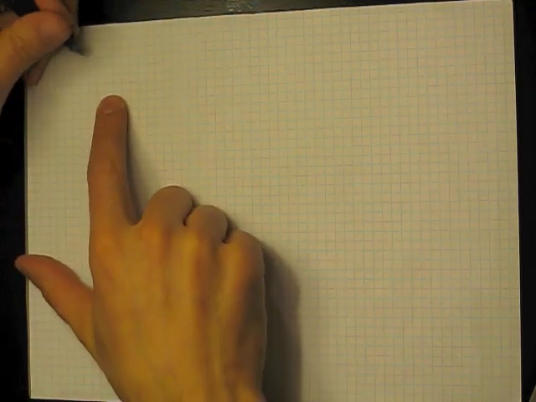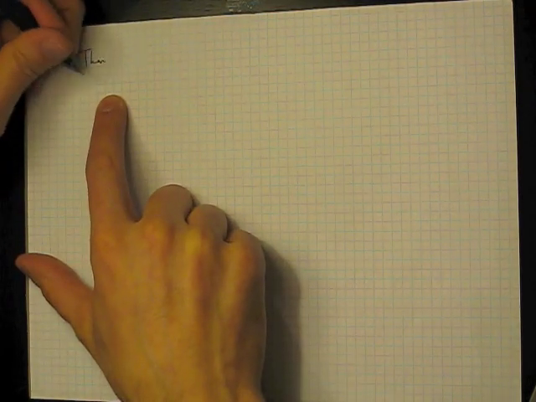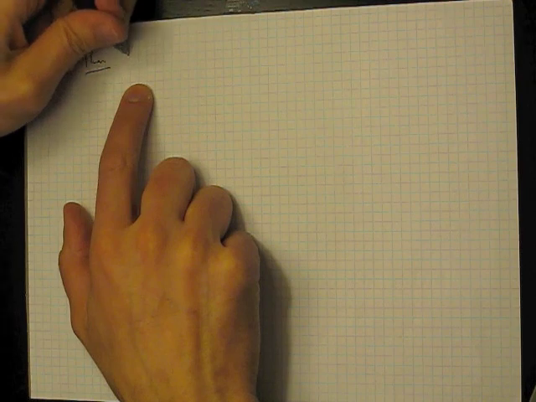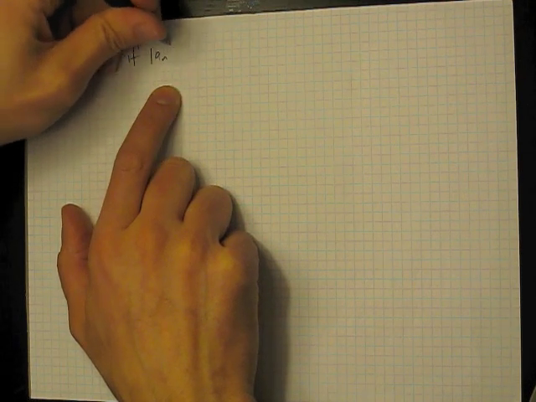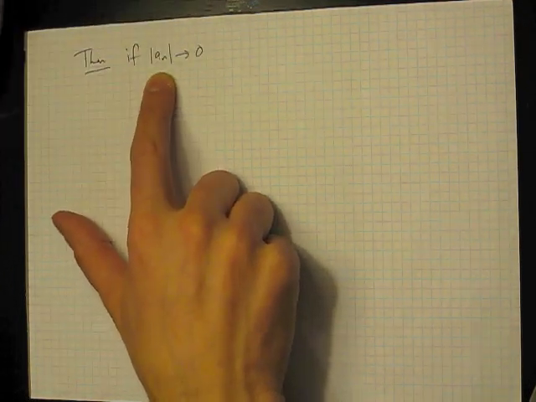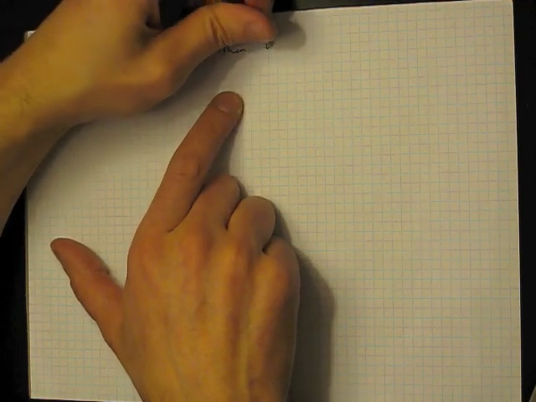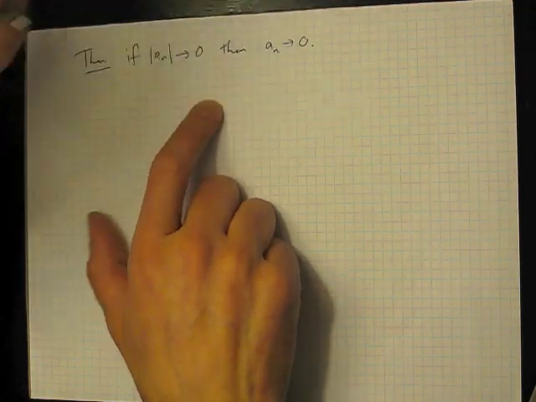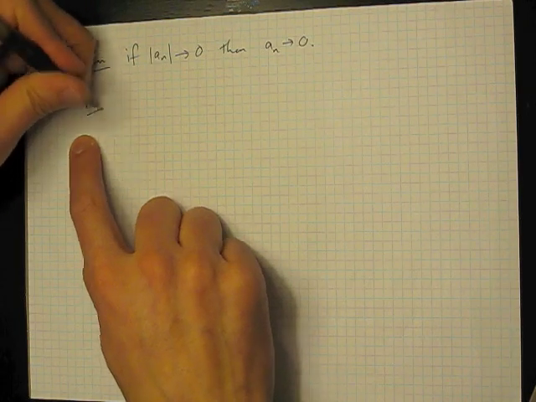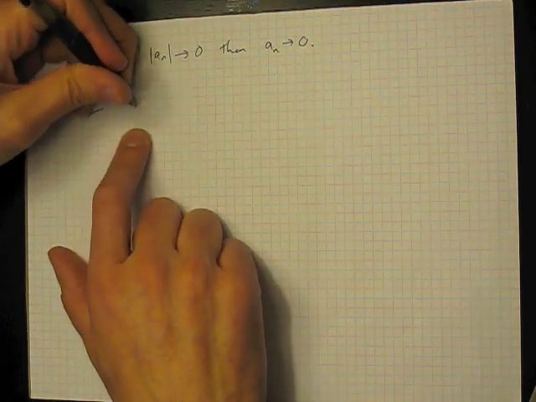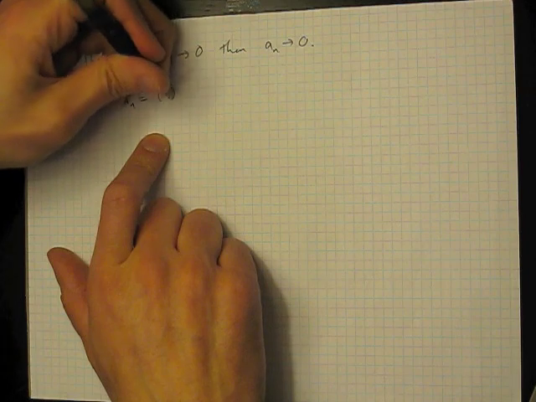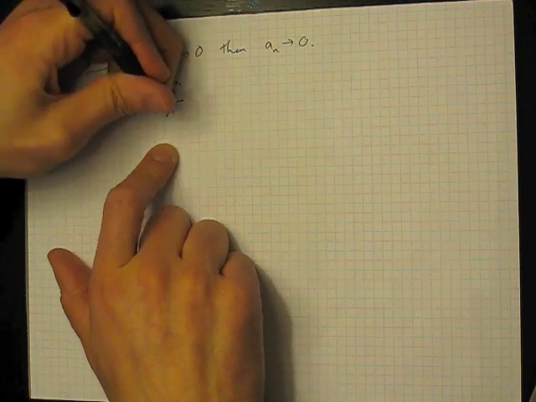Great. We saw a theorem that we had. So this was a theorem. If the absolute values of the terms of a sequence go to 0, then the sequence itself goes to 0. Okay. The prime example of this would be something like that. So if you had a_n equals minus 1 to the n over n.